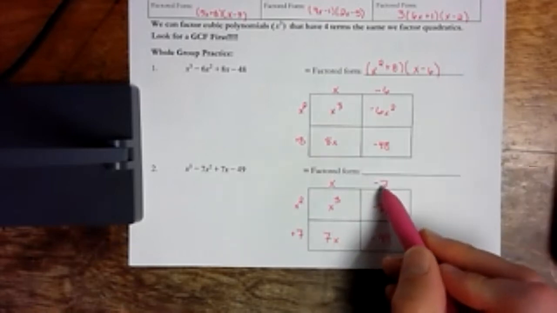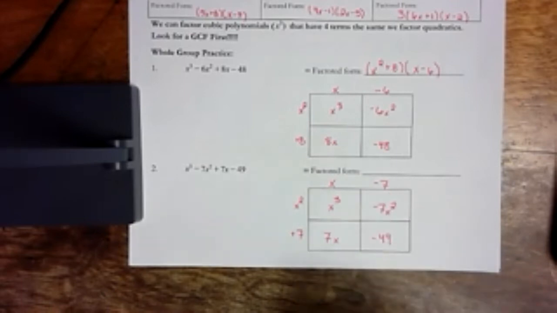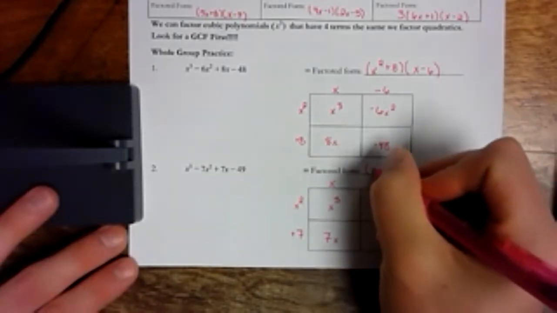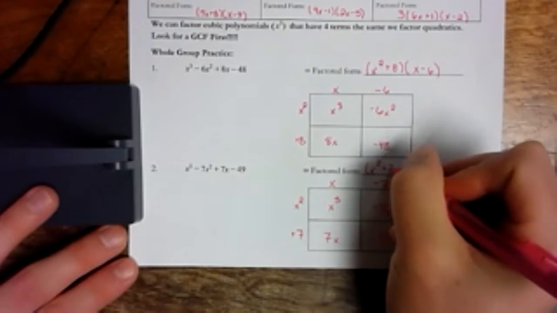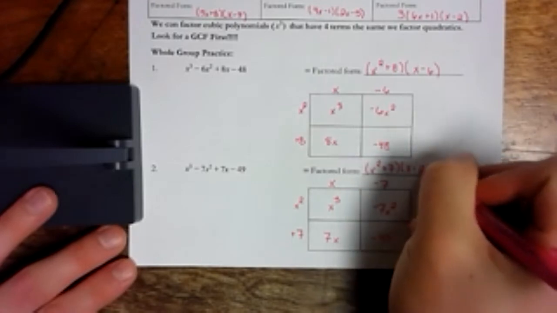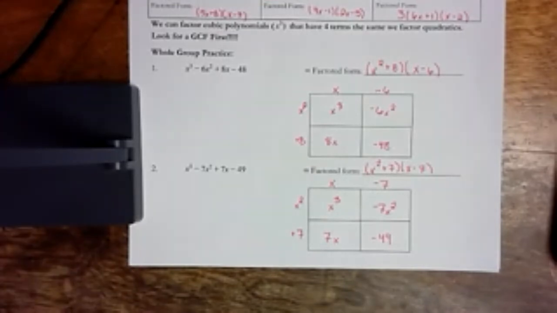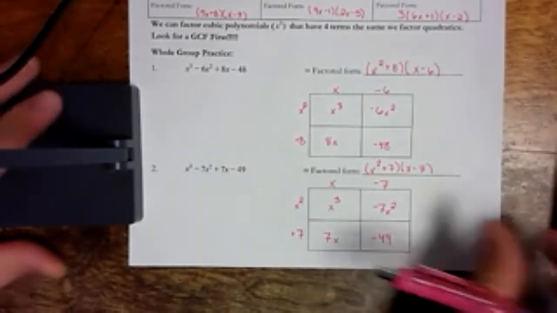Now our check is negative 7 times 7, negative 49. Yes, it is. So this factors to be x squared plus 7 and x minus 7. It's really not too bad. All right, let's go ahead and do one last one.